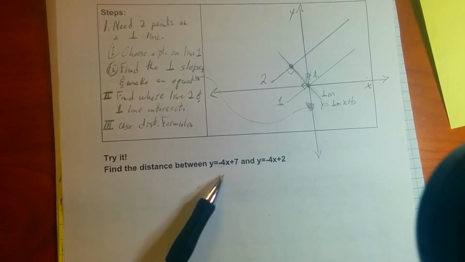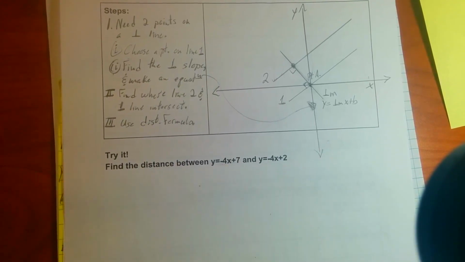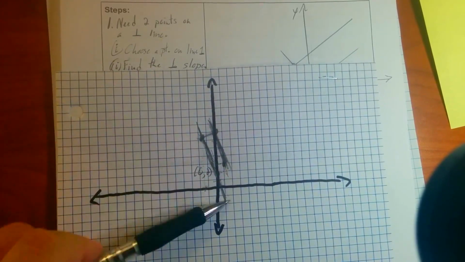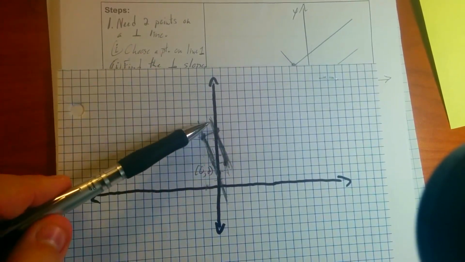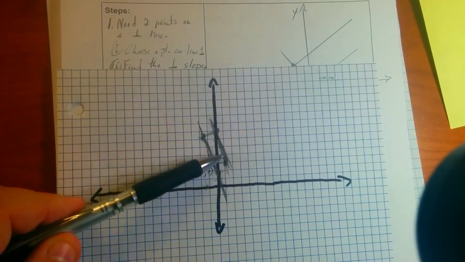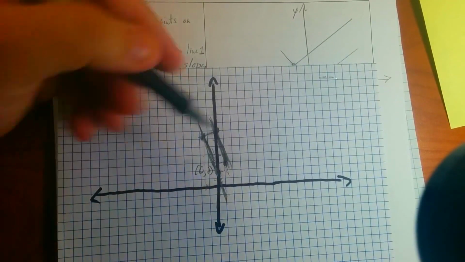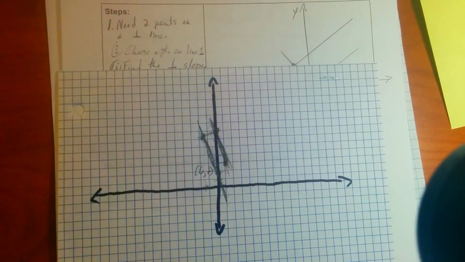So I look at my example. We have two equations here. We want to find the distance between them. Graphically, these two rough sketches show you the equations y equals negative 4x plus 7 and y equals negative 4x plus 2. Our job is to find the distance between these two lines.